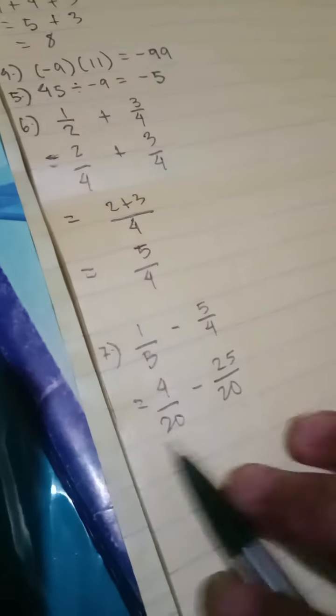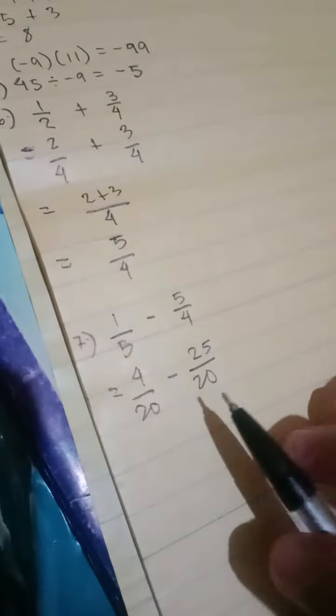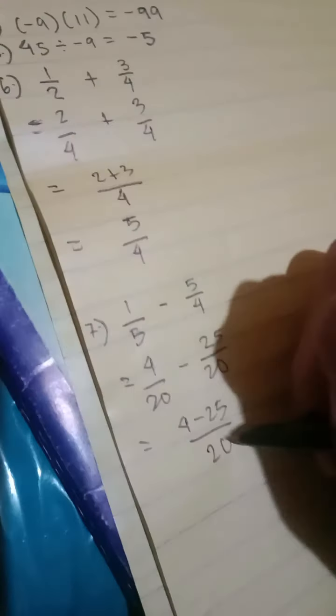Since they have the same denominator, subtract by subtracting the numerators. 4 minus 25 over 20. Subtract these two and it will become negative 21 over 20.